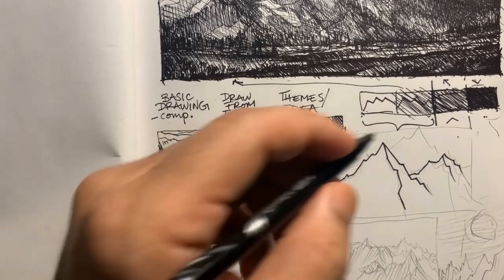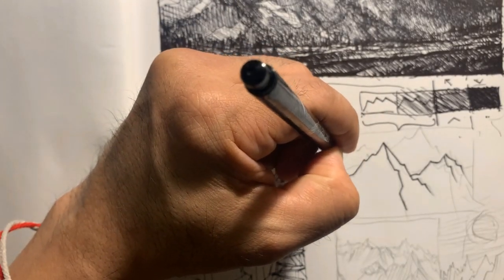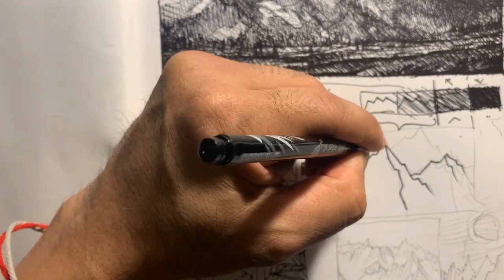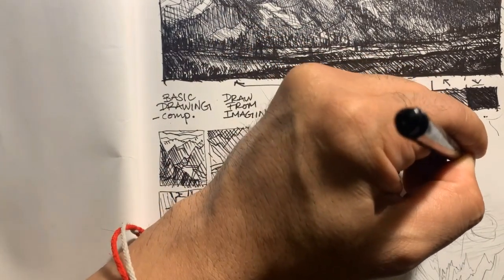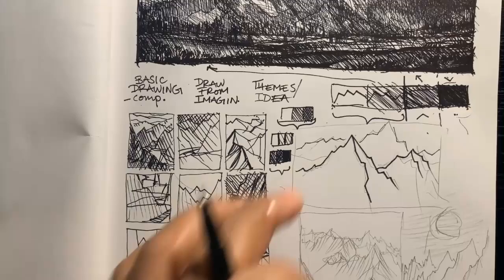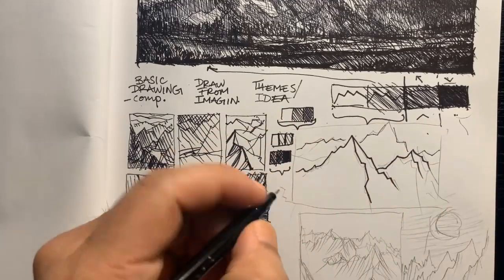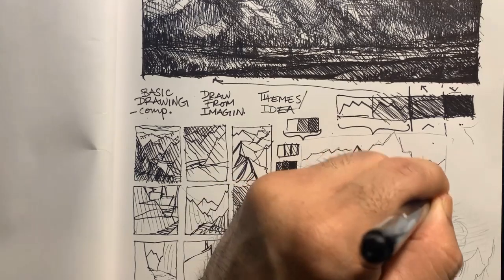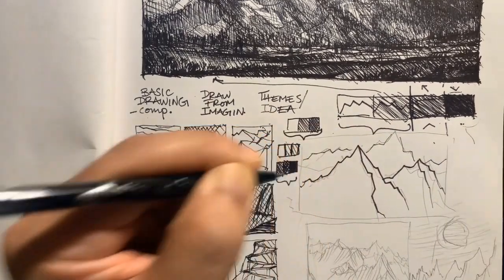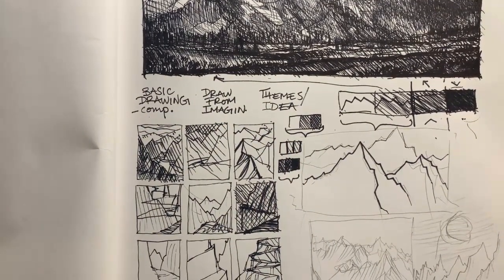But if you want to use a different pen, you'll notice that also affects things. And so now you're kind of in the mountains here. Like you're standing on one of the peaks. So that's one way to do that.